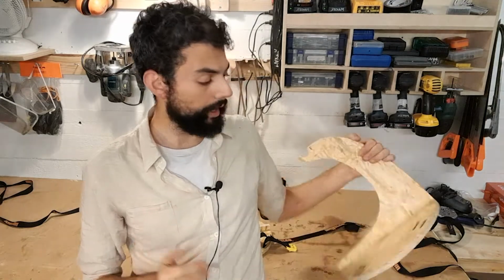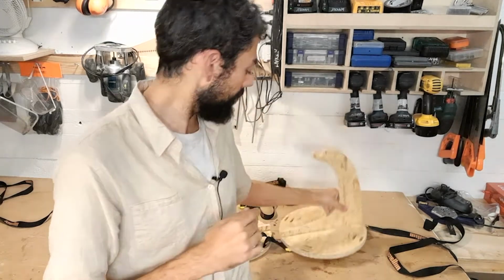So, I've removed the wood from the CNC and I've cleaned it up and screwed the parts that need to be screwed together, so the fin to the base, twice. And now's the time to start assembling the chair. And this is where I want to bring you in.